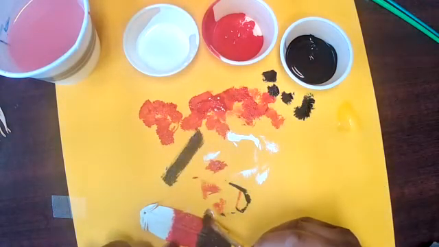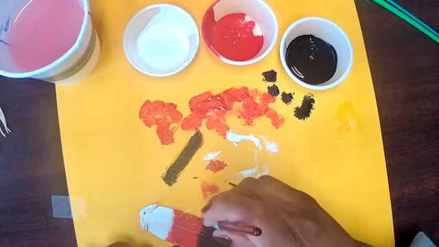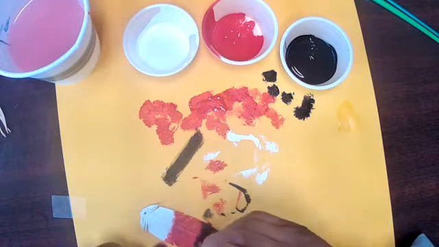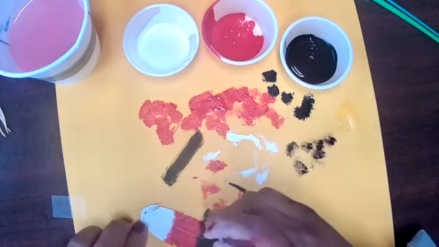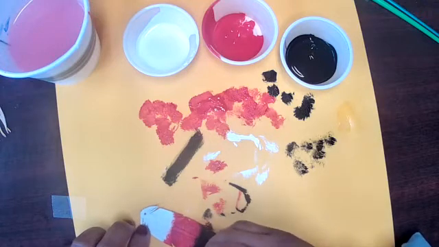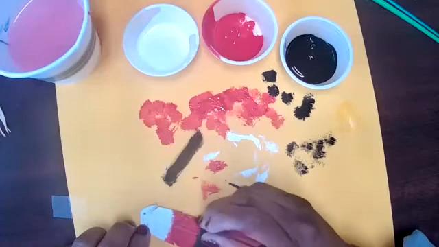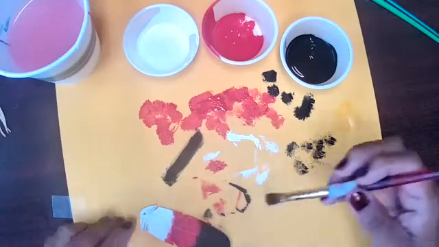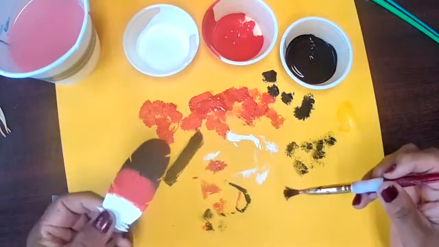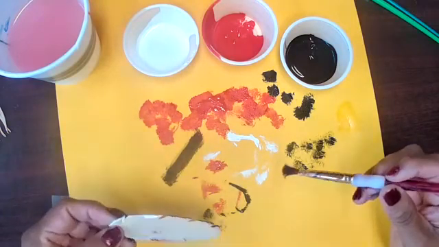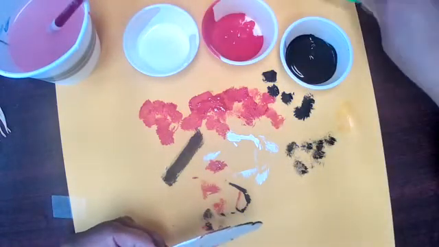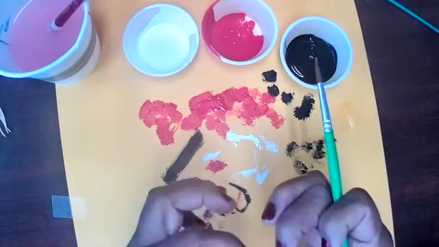Okay. So there we go. Looks pretty good. Kind of blended that. Okay. So there you go. You have your one side of your feather. And what you're going to do is once this is dry, you're going to flip it to the other side. And you're going to continue painting it.